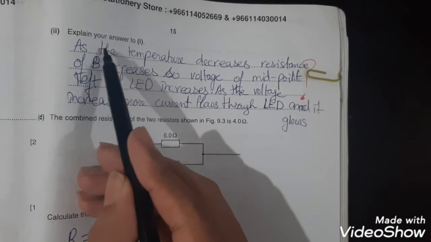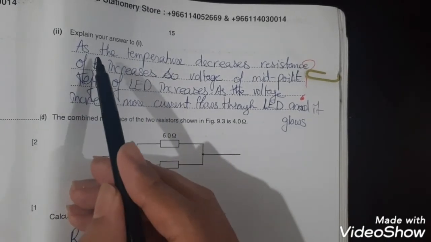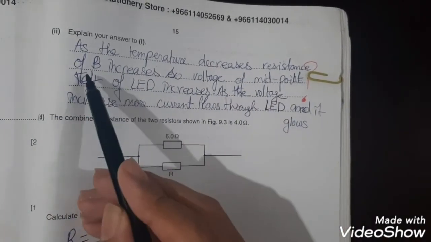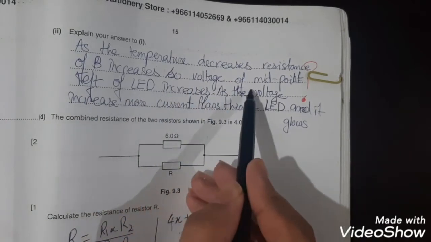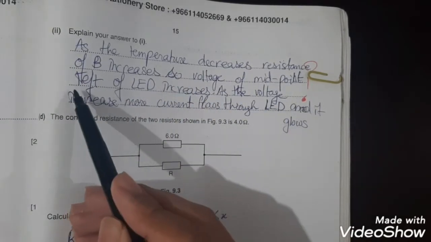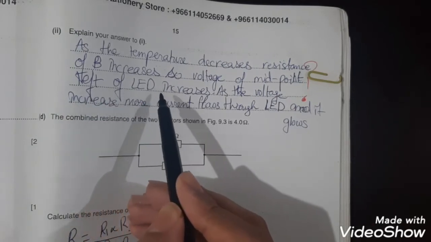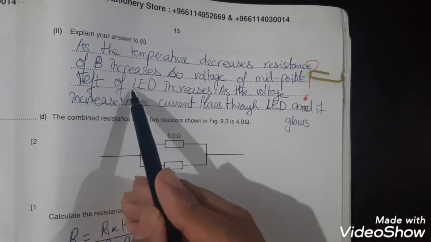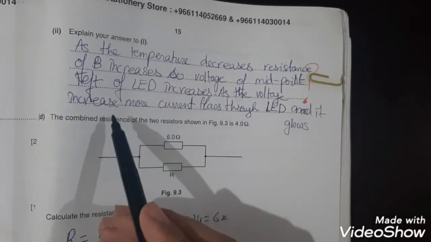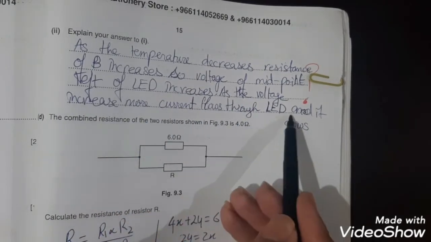Part 2 states explain your answer to part 1. So as the temperature decreases, the resistance of B increases, so the voltage at the midpoint to the left of the LED increases. As the voltage increases, more current flows through the LED and it glows.